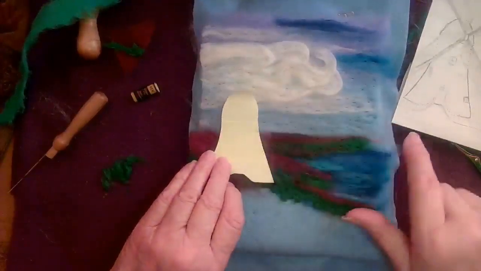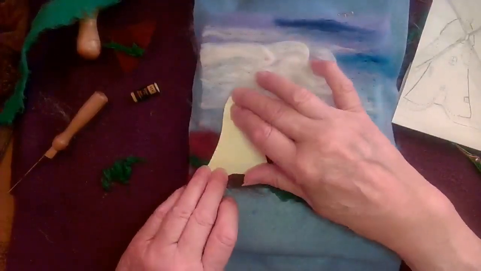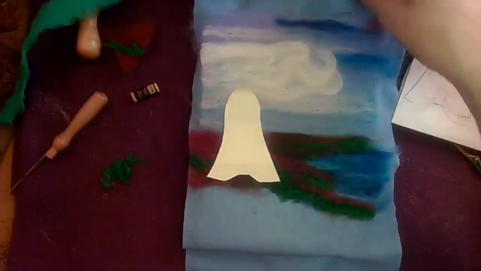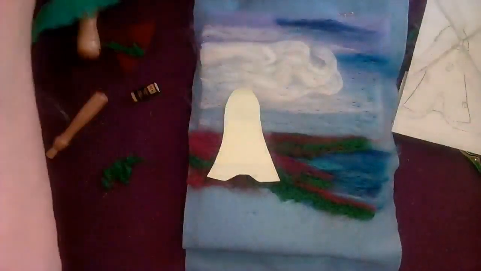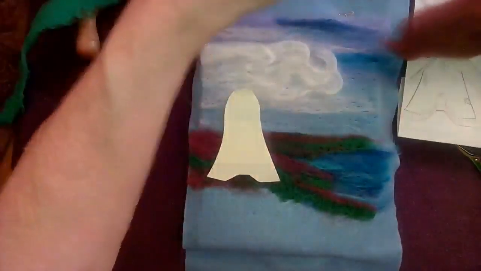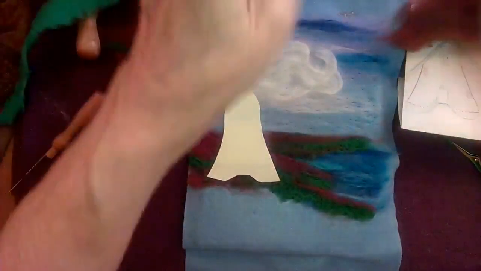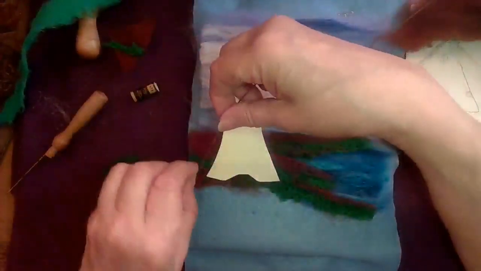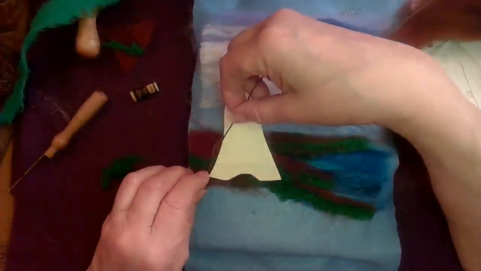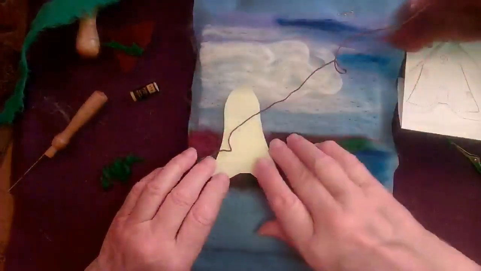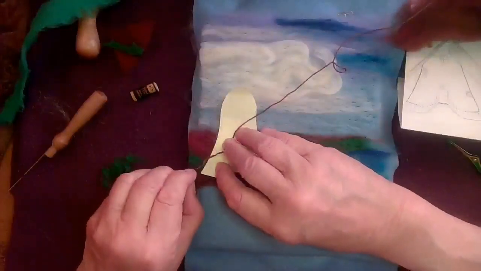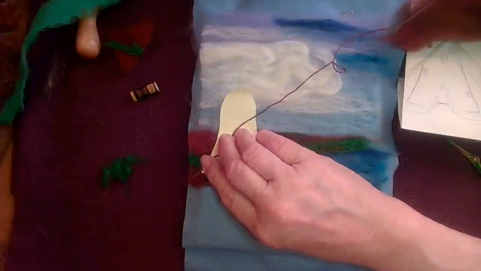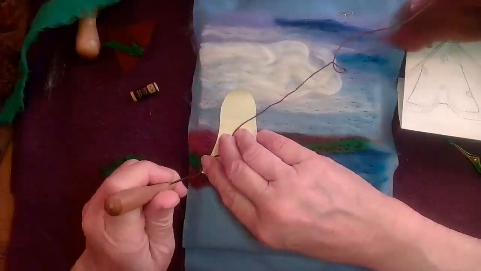That's where the background is. That's going to work out good. Now, to give me an outline to work in, I decided to get a little bit sneaky. See if this works. Get a little bit of embroidery floss here. Fuzz all over the place.